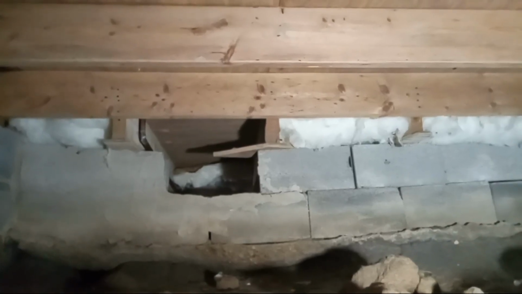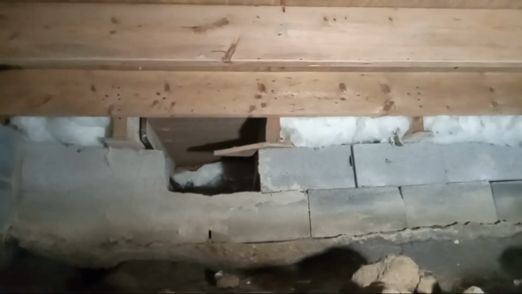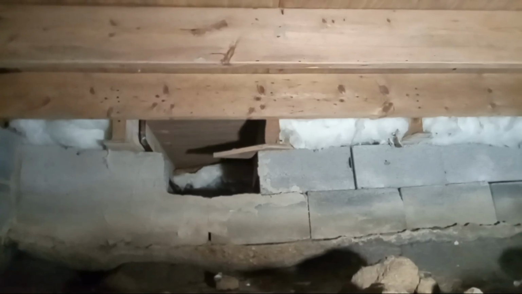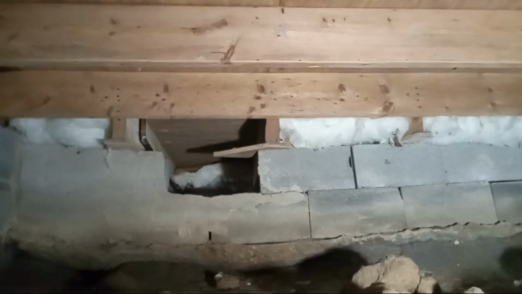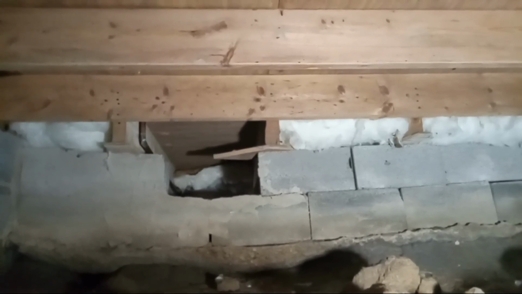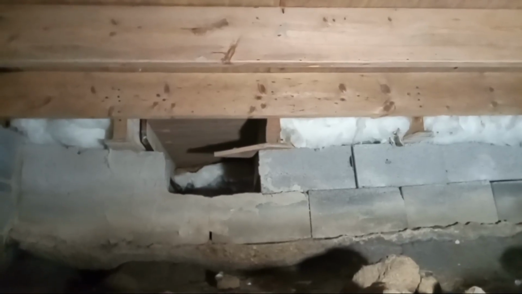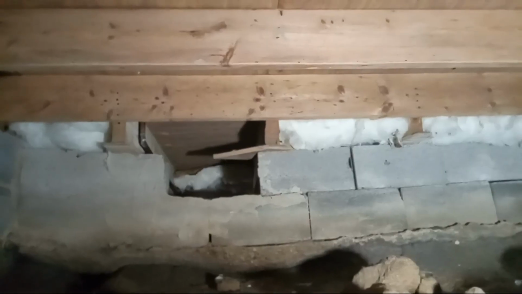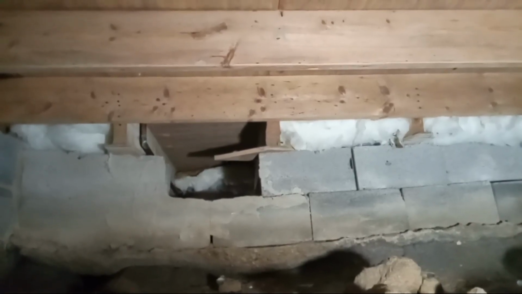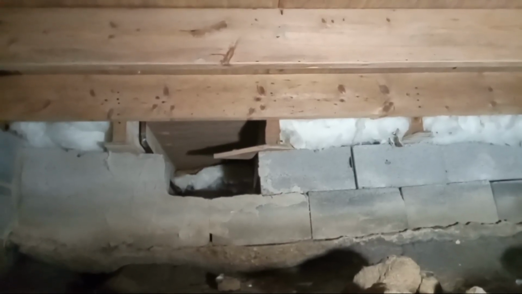So I've got 8 inches of fall in 16 feet, which is 1/2 an inch per foot, which is plenty if I come from the bottom of the joist at the river end to here. So anyway, long and short of it is, the pipe's going to go through that hole. I'm going to leave those blocks as they are.